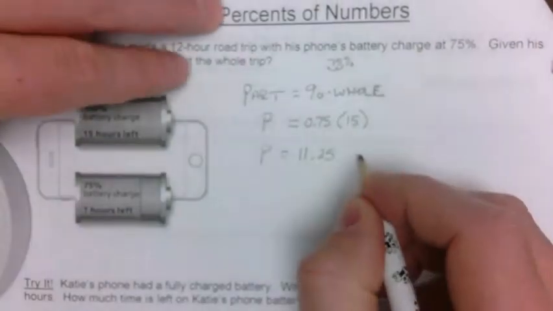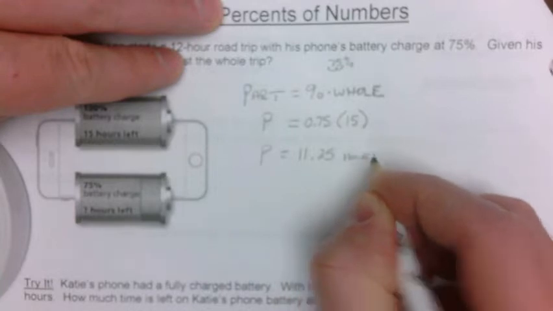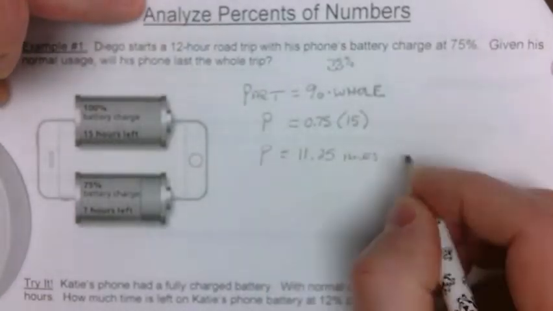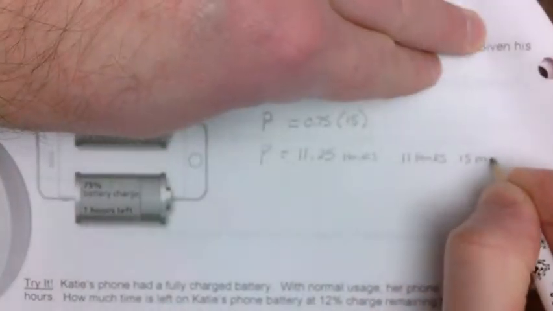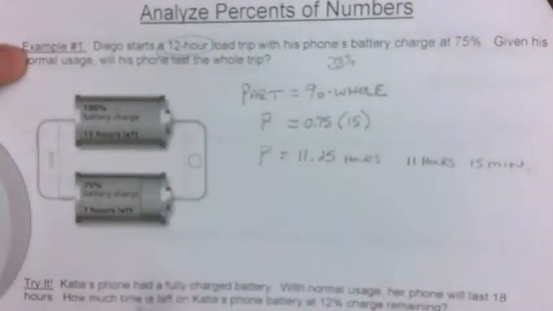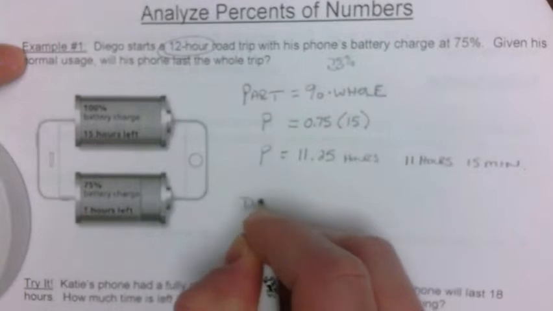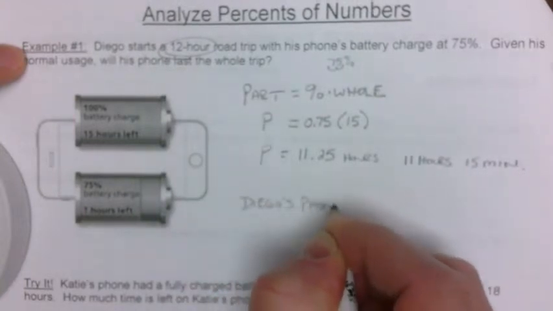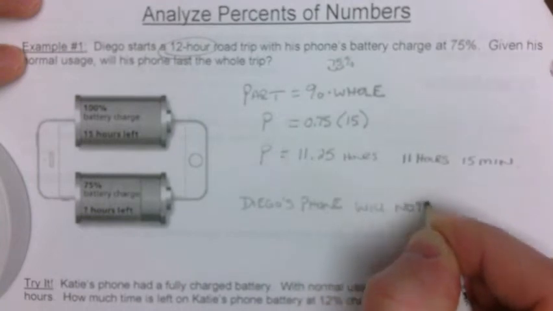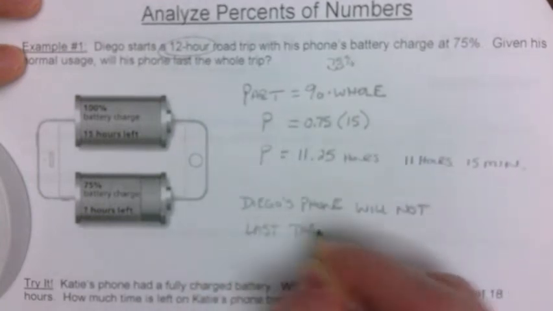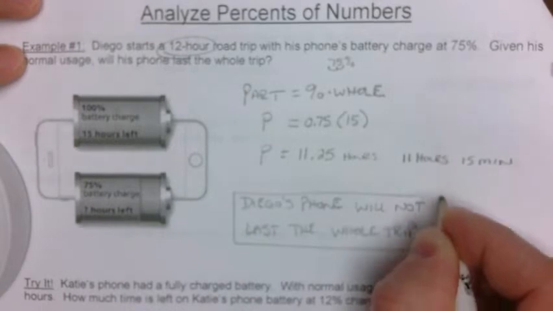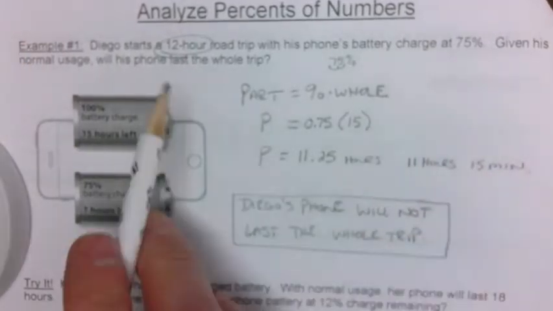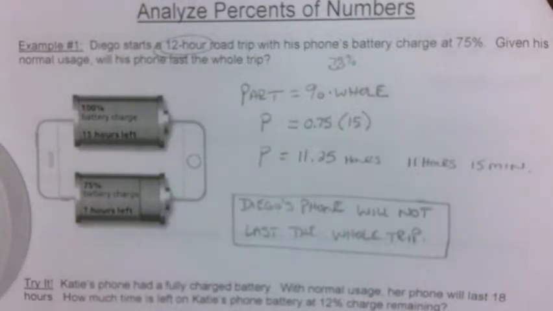Remember, this is the number of hours that the phone will last. And if you think about a quarter hour, this is really 11 hours and 15 minutes. But they told us that the road trip was a 12-hour road trip. So we can say that Diego's phone will not last the whole trip. Diego's phone is only going to last 11 and a quarter hours, or 11 hours and 15 minutes. The trip's 12 hours, so he's going to be without a phone for 45 minutes unless he has a phone charger.